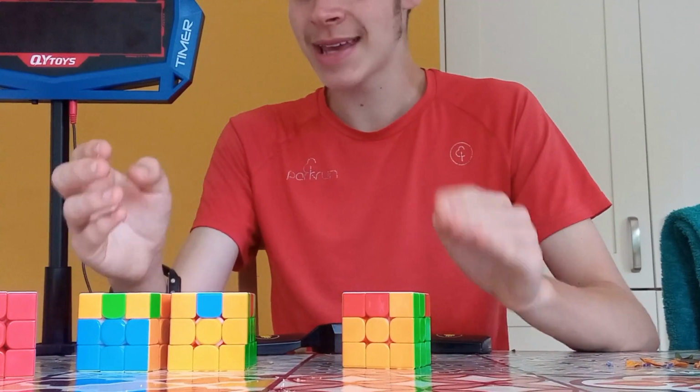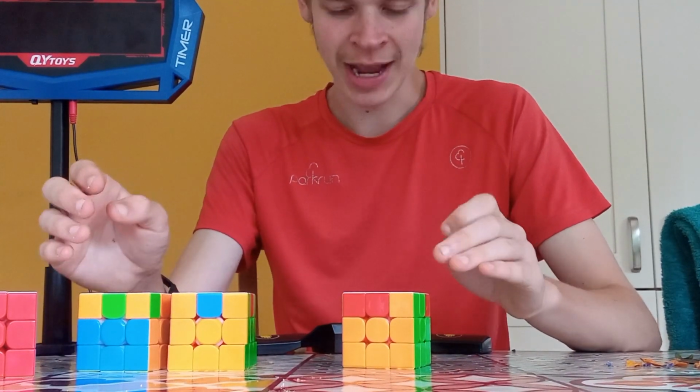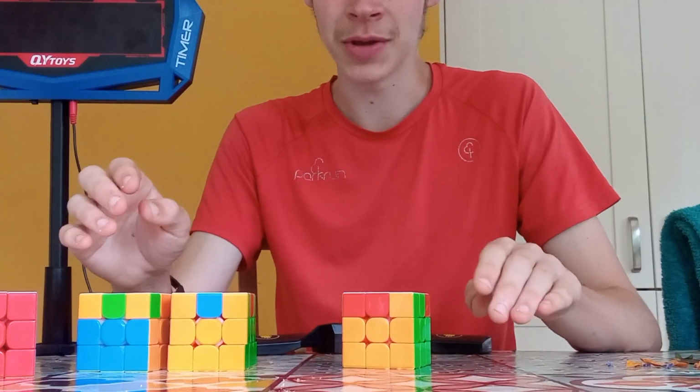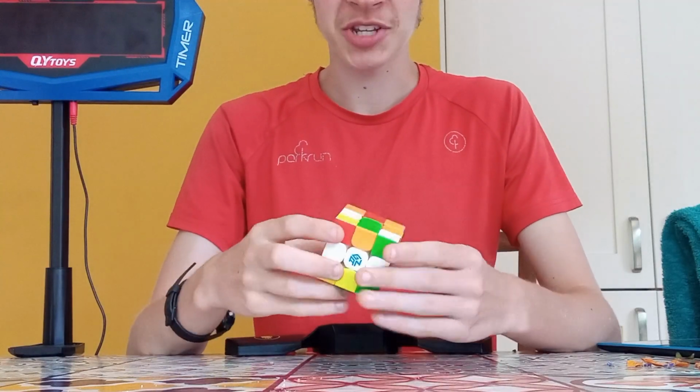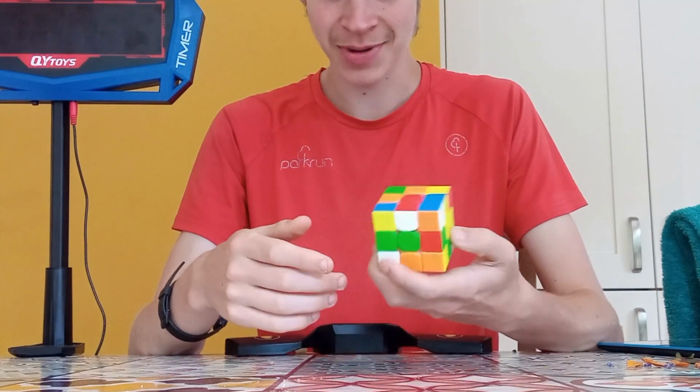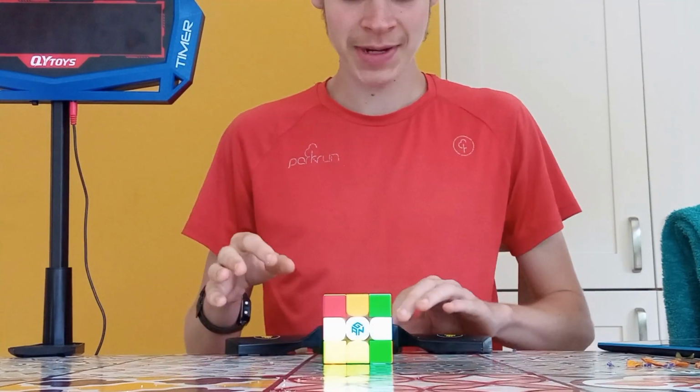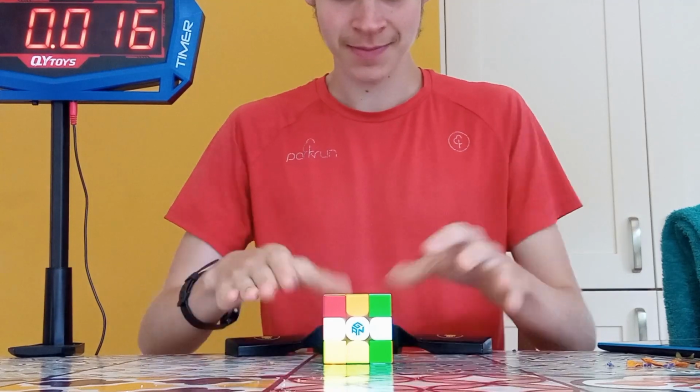But anyway, let's get on to actually attempting to see how fast I can solve a cube with pure beginner's method. So I'm going to have to adapt to not doing cross, but playing the daisy instead, but fine, I'll do that.